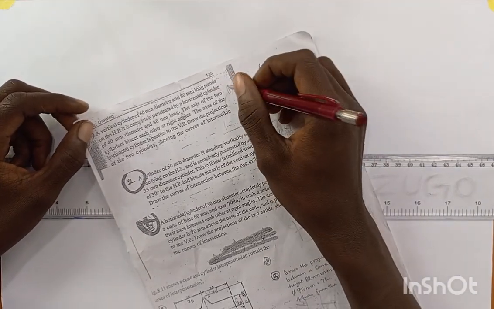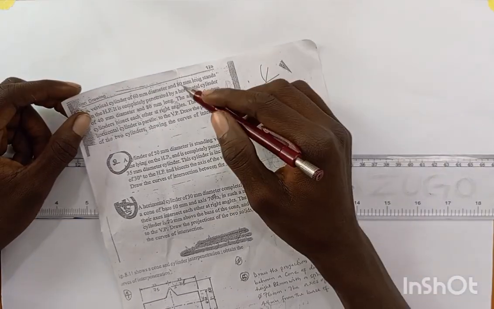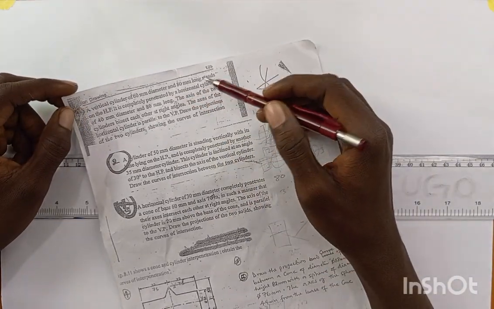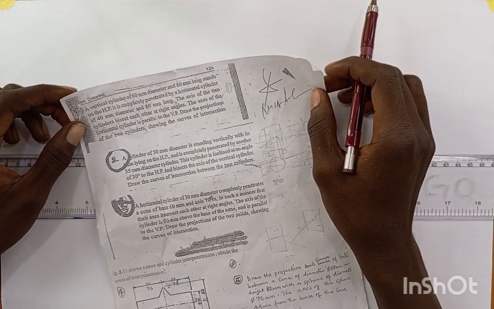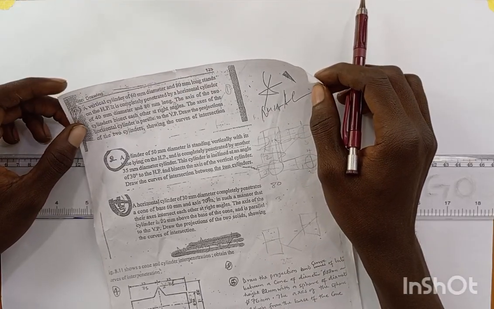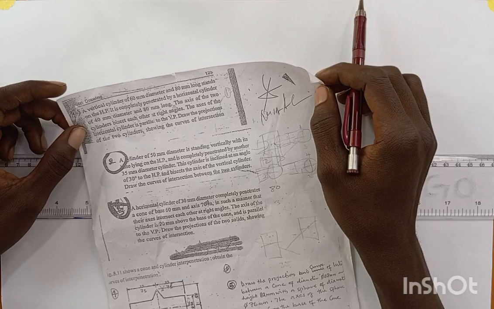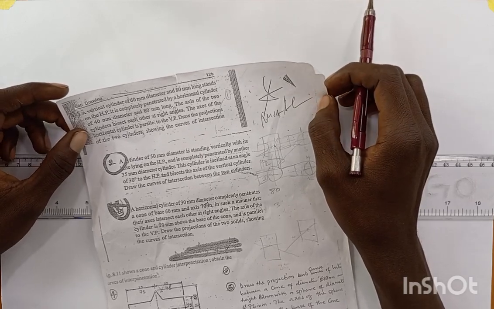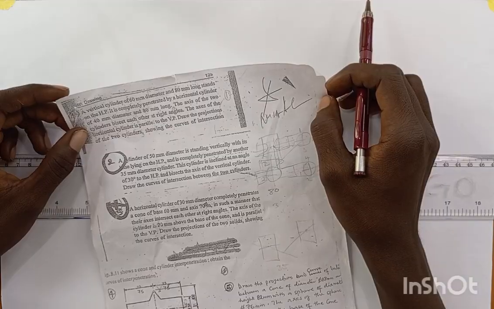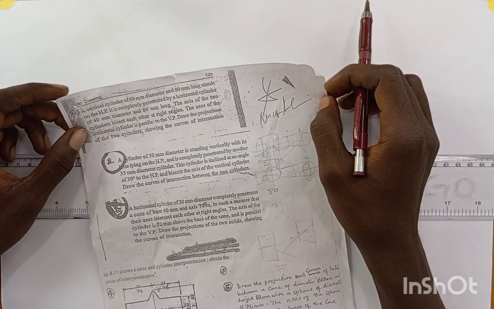As given here, problem 1 says that we are given a vertical cylinder of 60 mm diameter and 80 mm long, which stands on the horizontal plane. It is being completely penetrated by another cylinder of 40 mm diameter and 80 mm long. The axes of the two cylinders bisect each other at right angles. The axis of the horizontal cylinder is parallel to the vertical plane. Draw the projection of the two cylinders showing the curves of intersection.